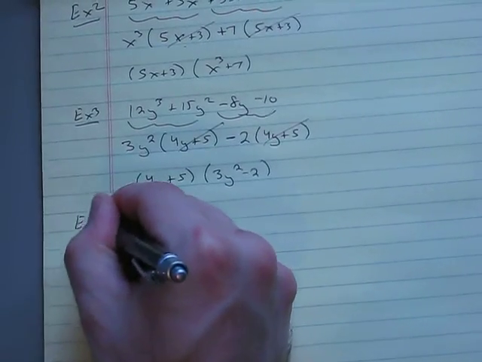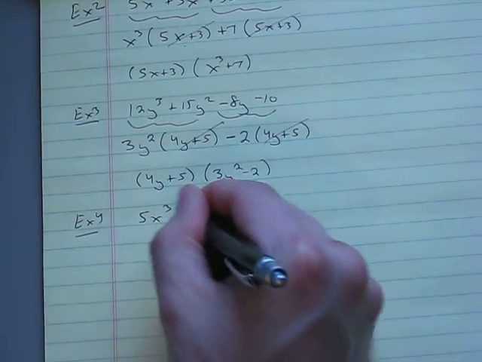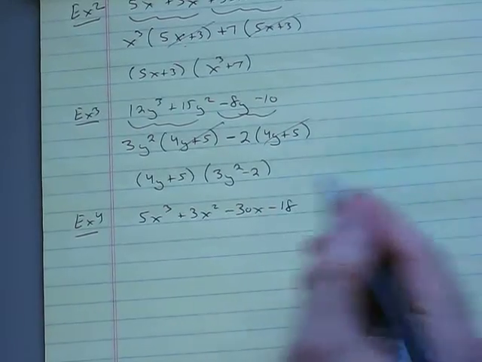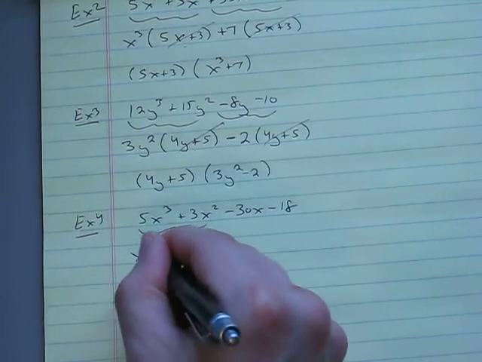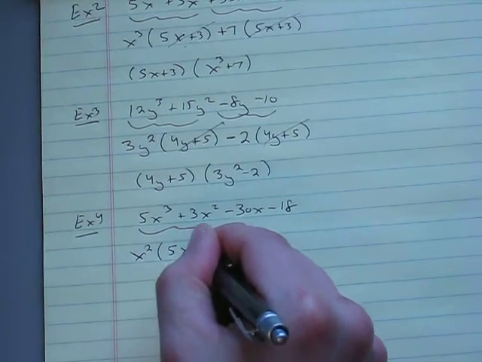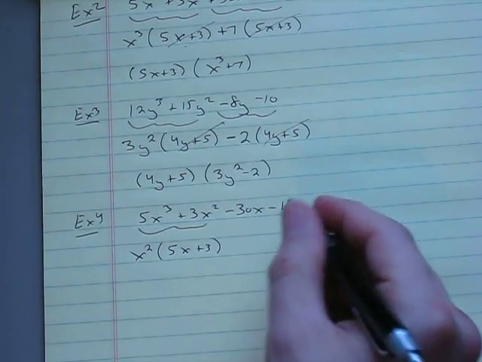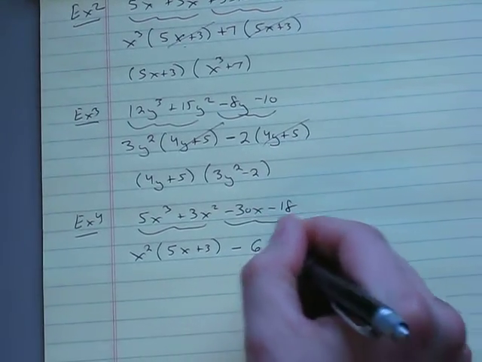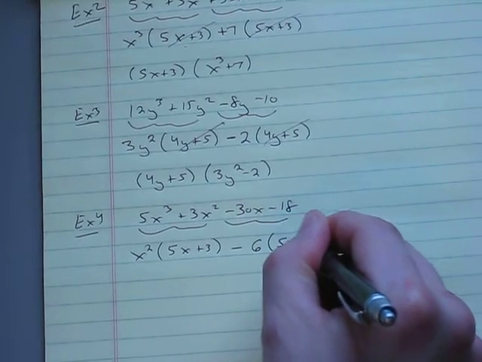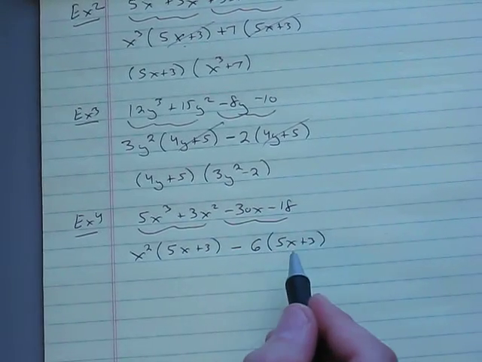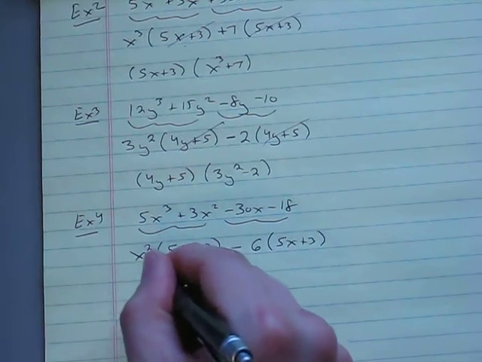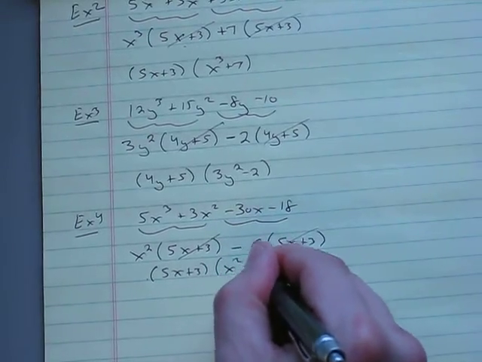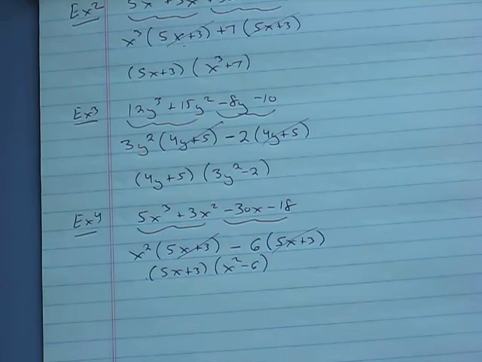Example 4. We got 5x cubed plus 3x squared minus 30x minus 18. Out of this pair, we're going to take out x squared, leaving me with 5x plus 3. And over here, both of them are negative again, so I'm going to take out a negative. 6 is the biggest divisor, and that leaves me with 5x plus 3. These are the same, so all looks good there. So let's take out the 5x plus 3, cross it off. We're left with x squared minus 6 as the result.